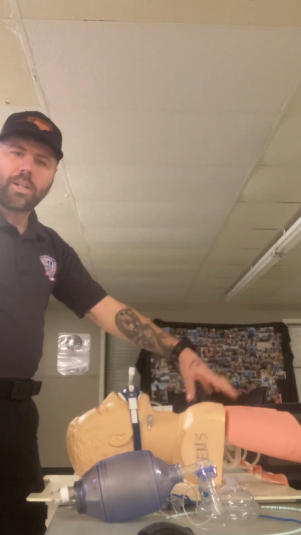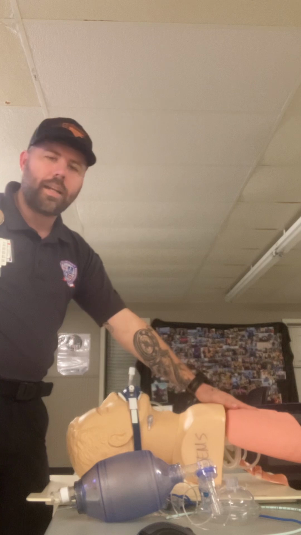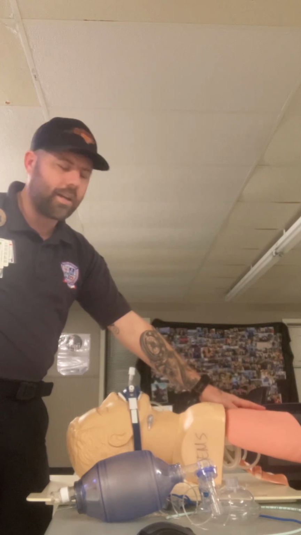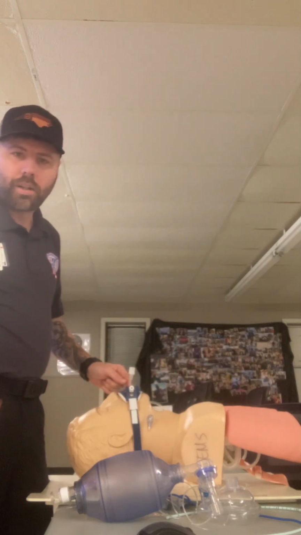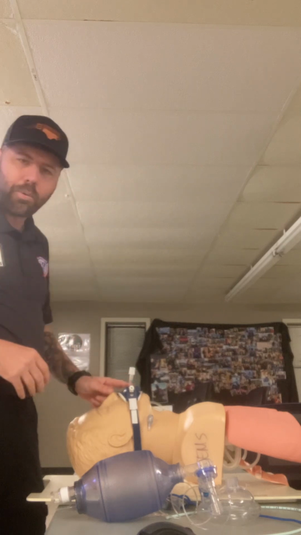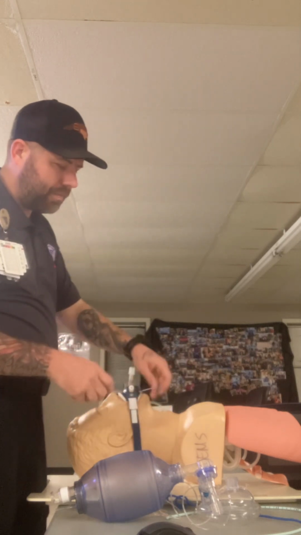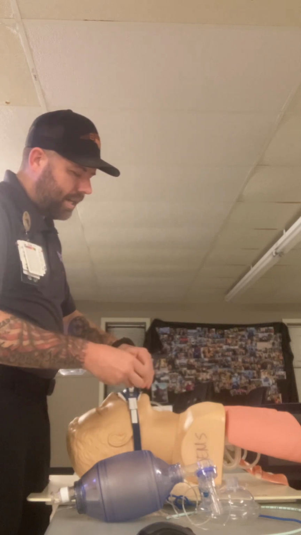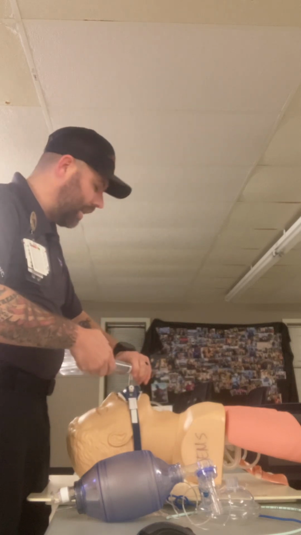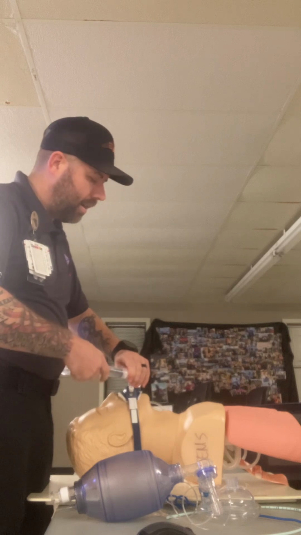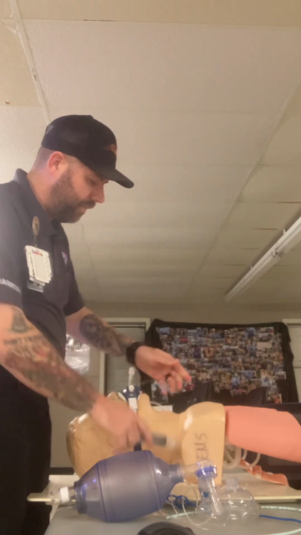Anytime we move the patient, anytime we do an intervention, anything like that, we want to re-listen to lung sounds, check the line, make sure we're still at the teeth where we were prior to. That way we don't have a tube that comes out and now you're going into the epigastric region.